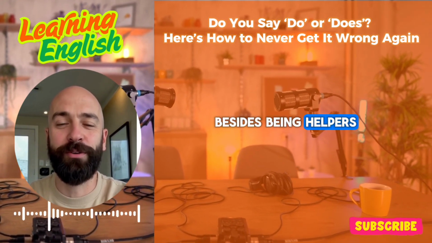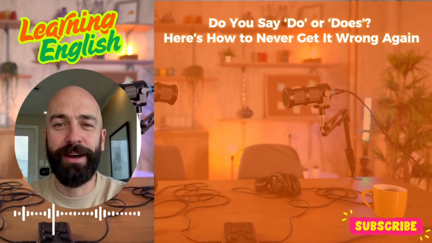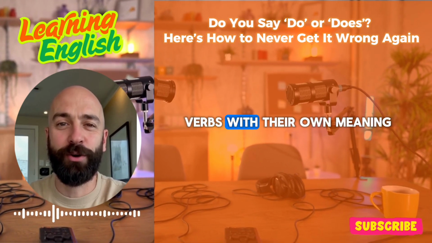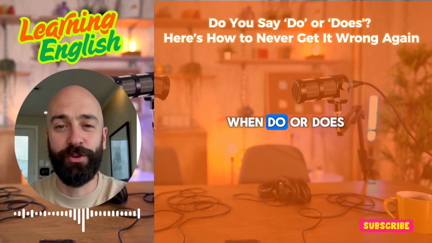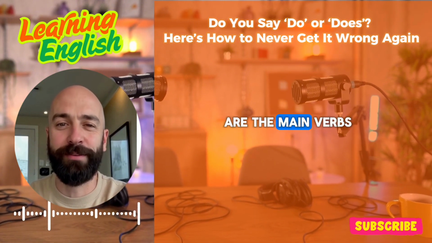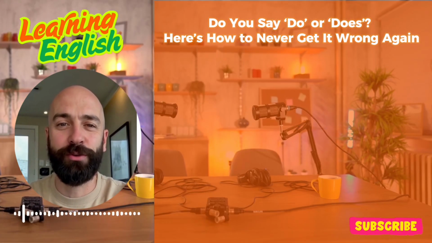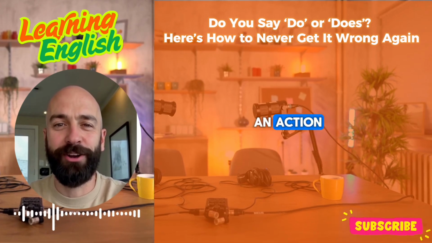Besides being helpers, do and does can also be main verbs with their own meaning. And this is where things get interesting. When do or does are the main verbs, they mean to do, as in to perform an action.